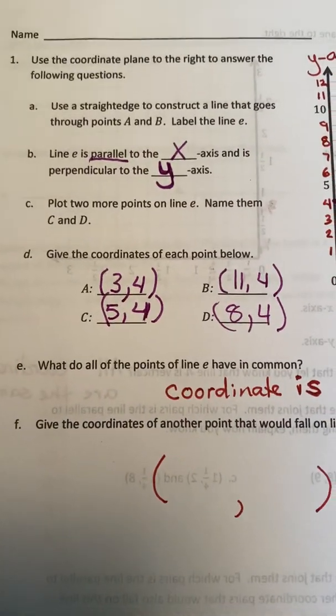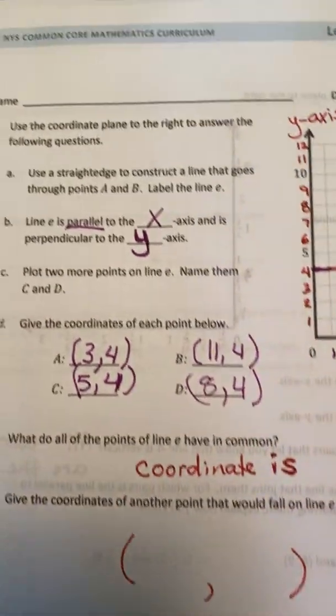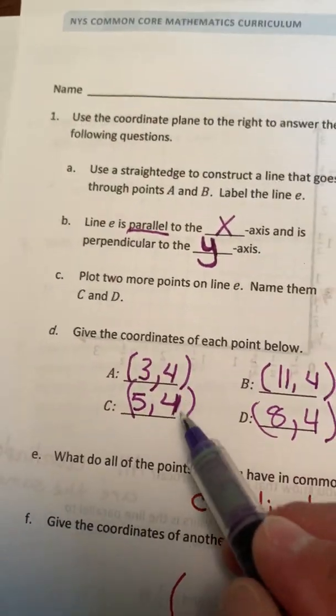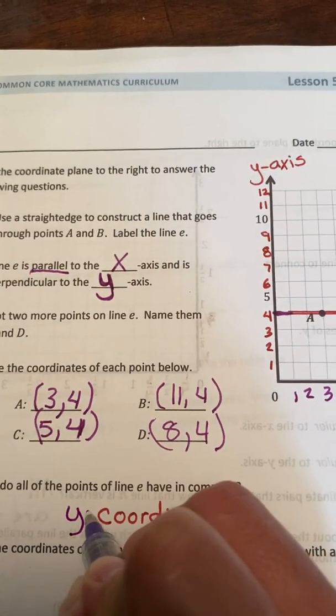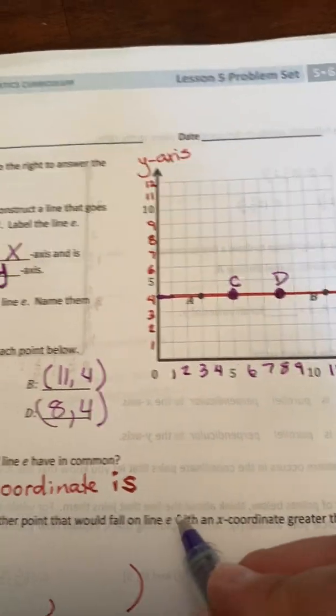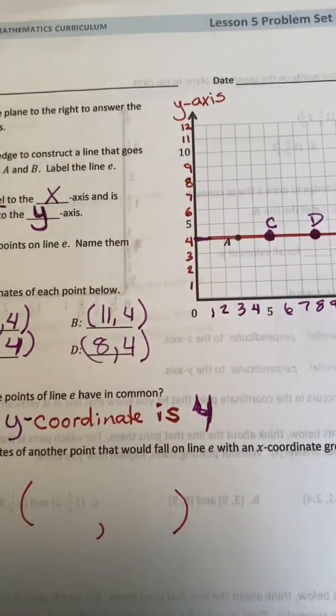What do all the points of the line E have in common? The thing they all have in common, let's look at this, is the 4s. What they have in common is that the Y coordinate is 4. And that's what they have the same.